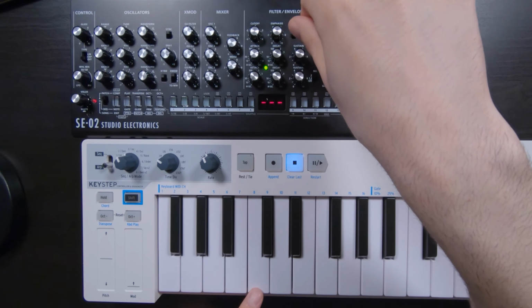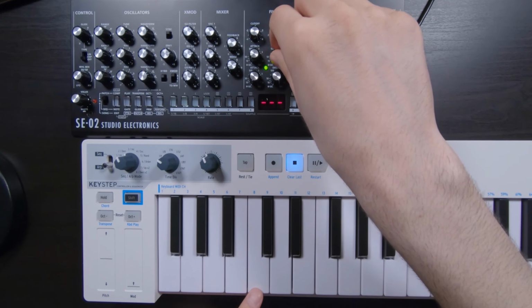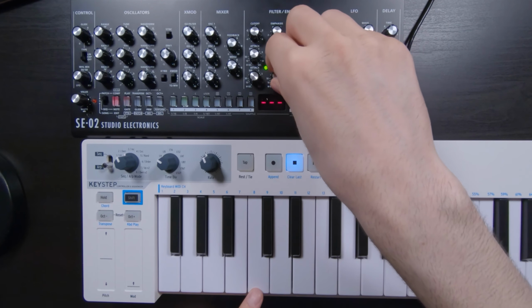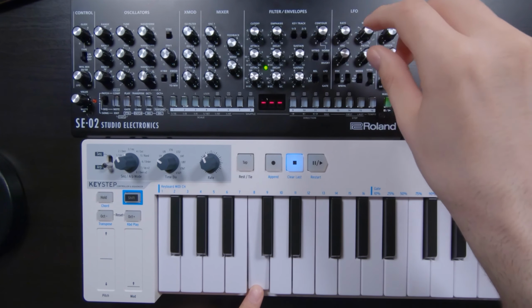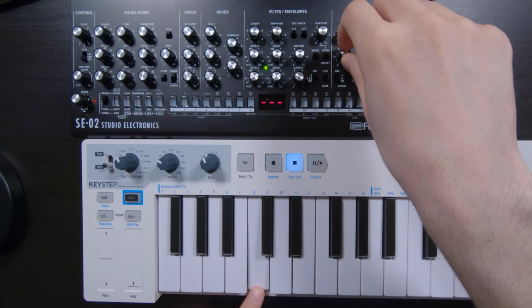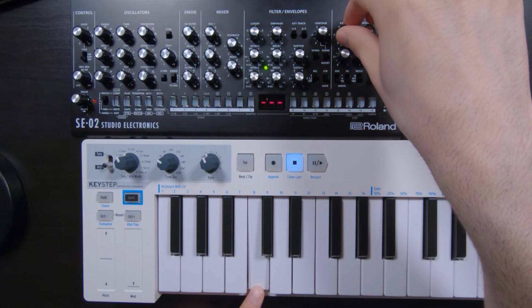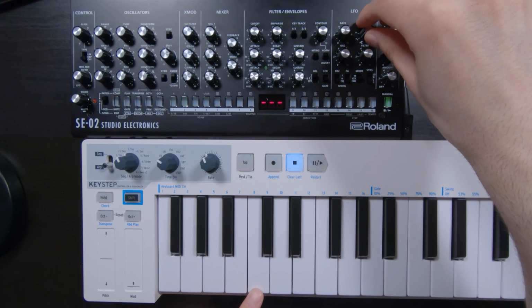Let's go with all the way up for the sustains, all the way up for the decay. Let's do LFO. Extreme amounts. Let's pick a different waveform.